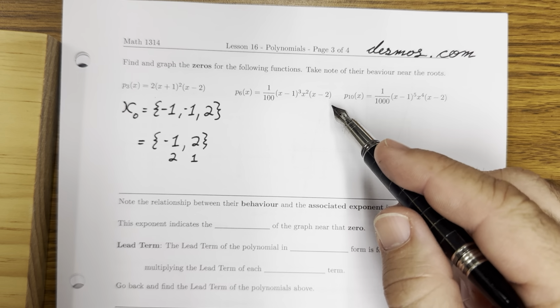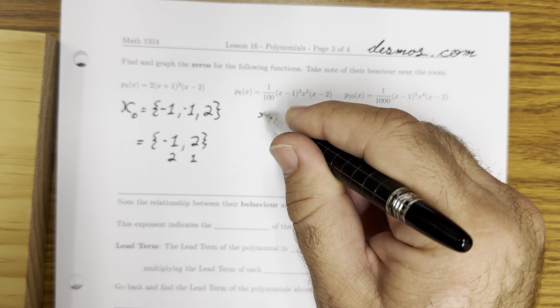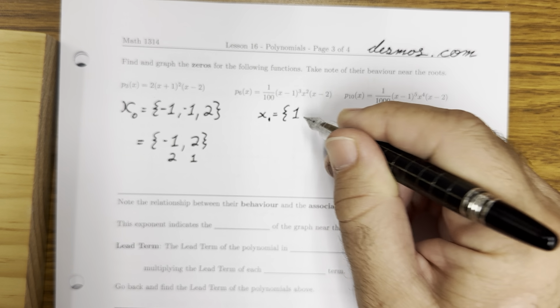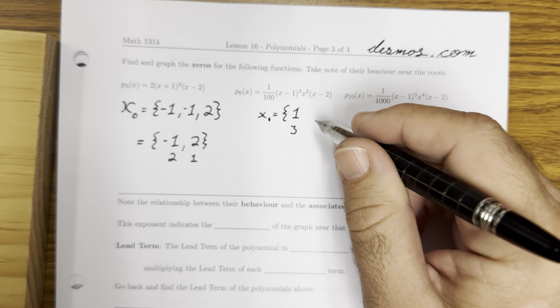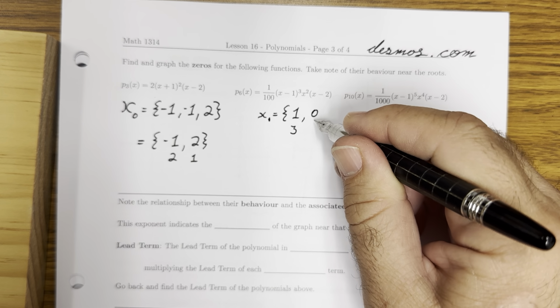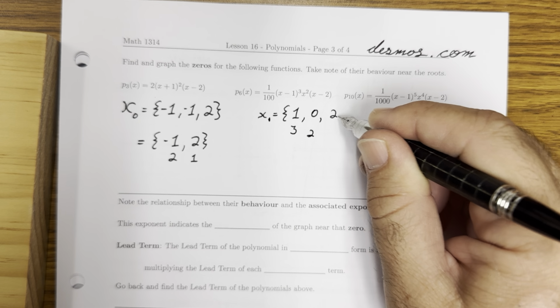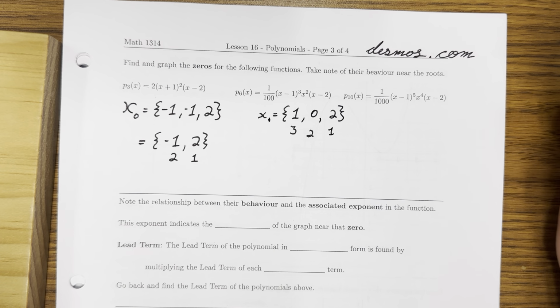All right, so right here, we've got roots of 1, which happens 3 times, 0, which happens 2 times, and a root of 2, which only happens once.